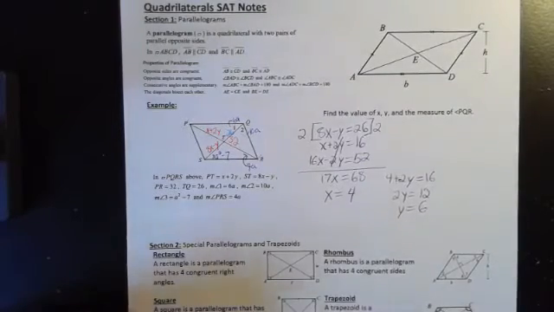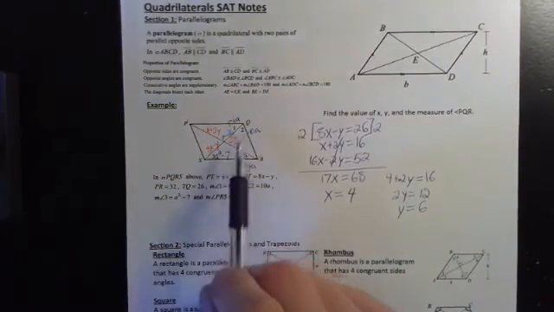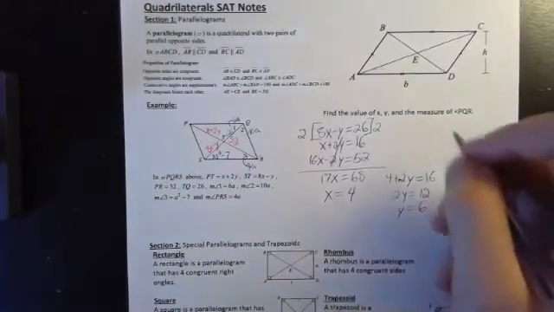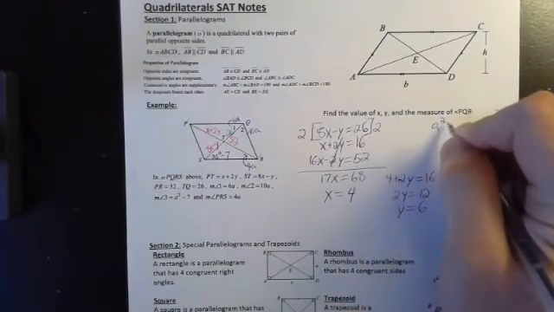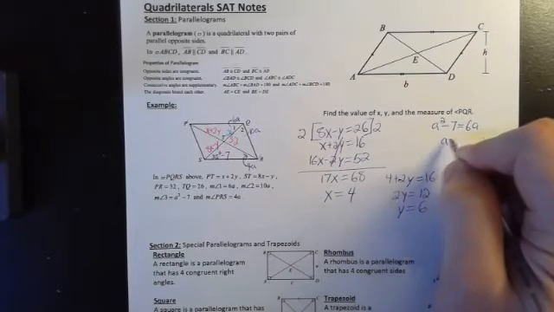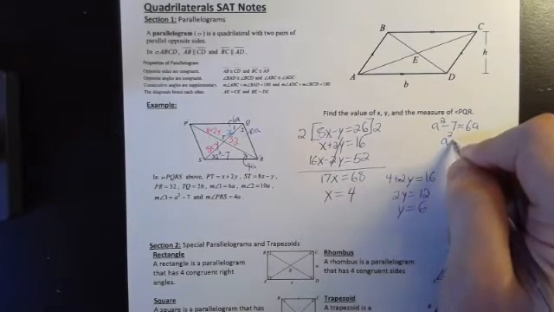So what I notice is I have angles 1 and 3. Those are alternate interior angles. So I have A squared minus 7 is equal to 6A. That's going to allow me to solve for A by setting this equal to 0 and then factoring.